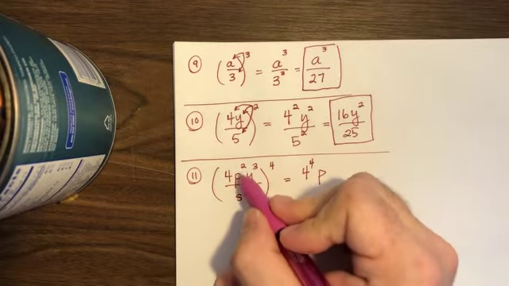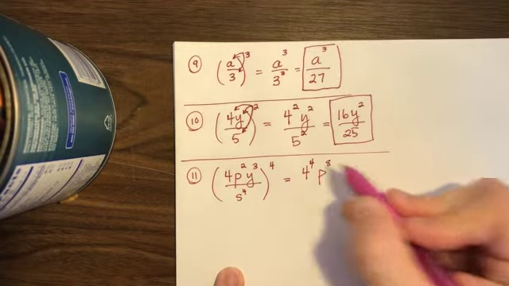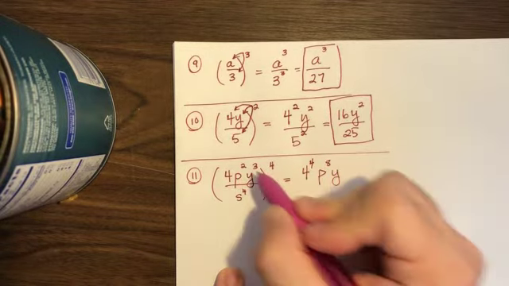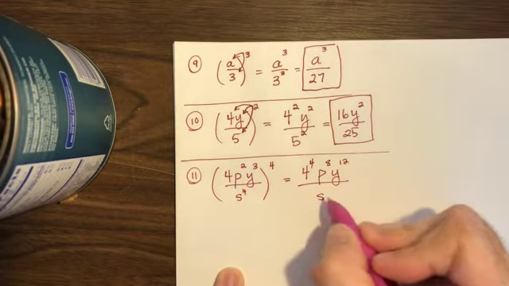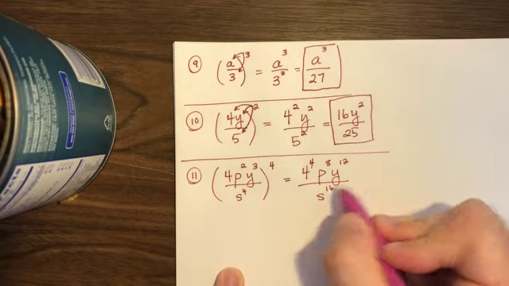But for the p, we're going to say 2 times 4 is 8. For the y, we're going to say 3 times 4, which is 12. And then for the s in the denominator, we're going to say 4 times 4, which is 16.